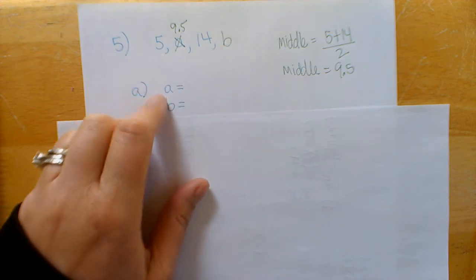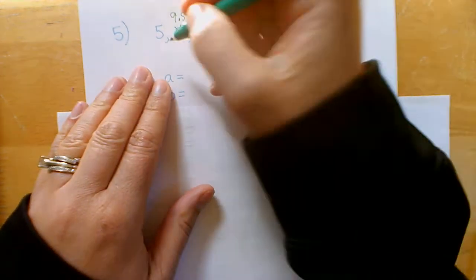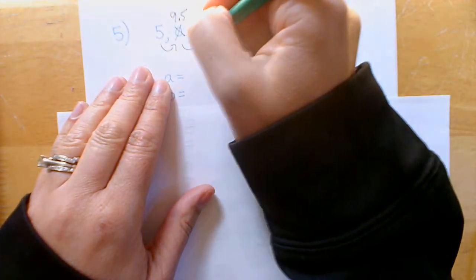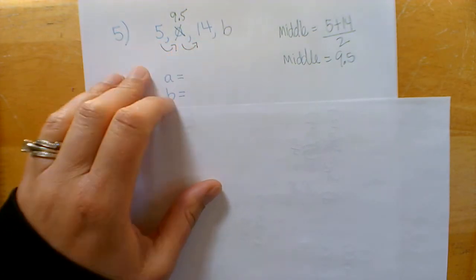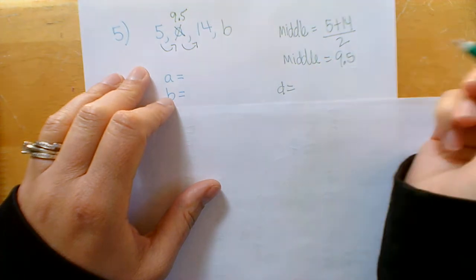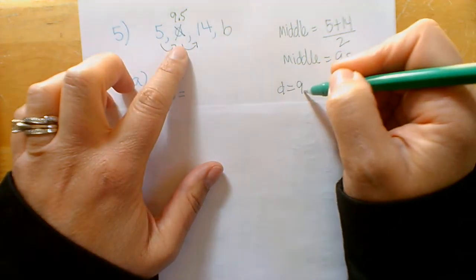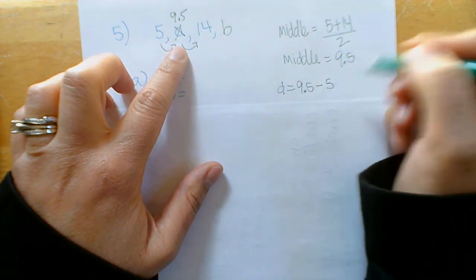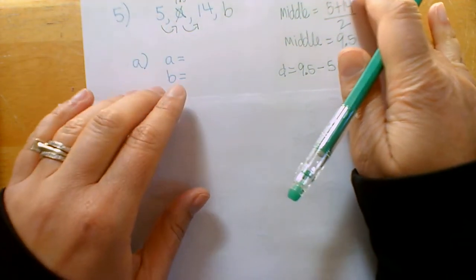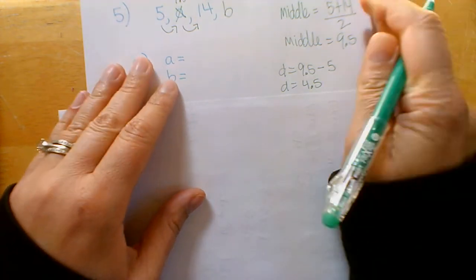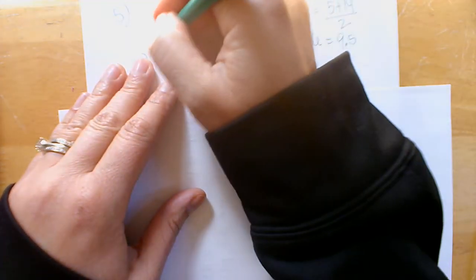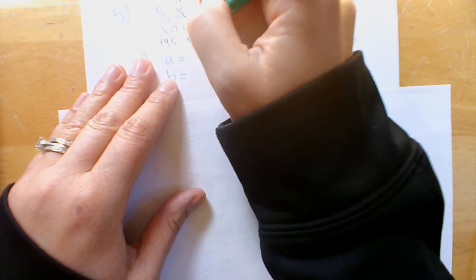I'm actually going to find my common difference so that I know what I need to add or subtract to get to that next number. Because these numbers are increasing, I know I'm going to be adding by a number. But let's do our little common difference where we take that second number, 9.5, and subtract it from our first number. And so our common difference that we're going to come out with here is 4.5. So I can use this now. I know now that I'm adding 4.5 every time.